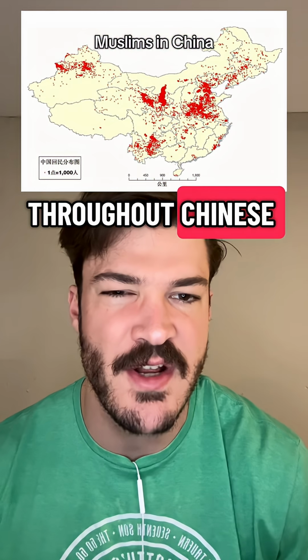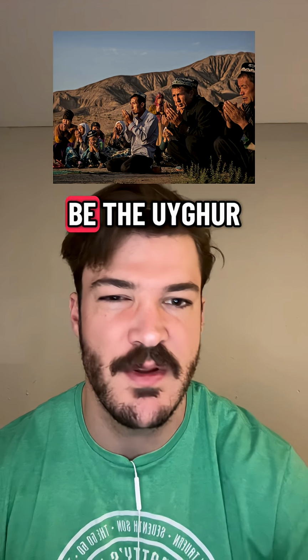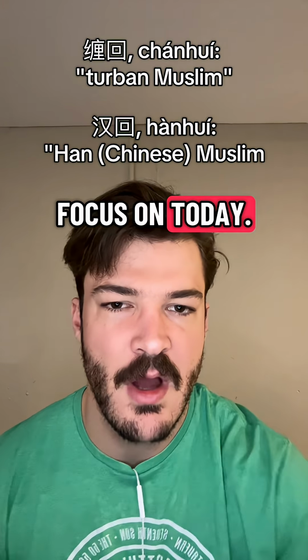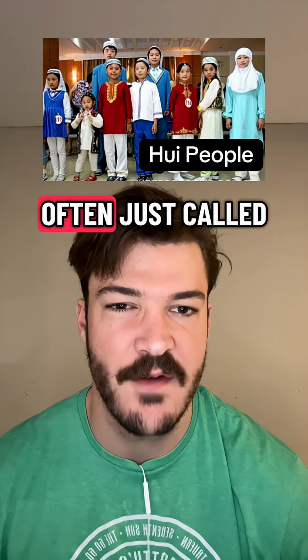Hui Chinese written in the Arabic script is actually so trippy. Throughout Chinese history, there's been two major Muslim ethnic groups. First, there's the Turkic-speaking groups historically called Shanhui, and an example of them today would be the Uyghur people in Xinjiang. But then there's a separate group historically called Hanhui who we're going to focus on today. Han means Chinese, so these are ethnically Chinese Muslims who speak Chinese languages. Nowadays, they're often just called Hui people.